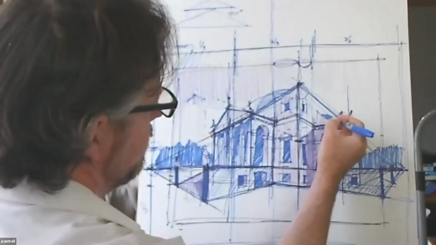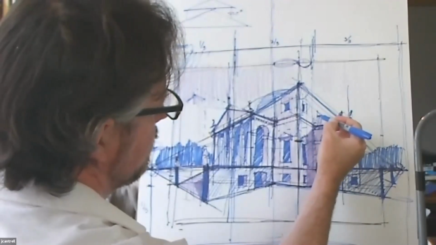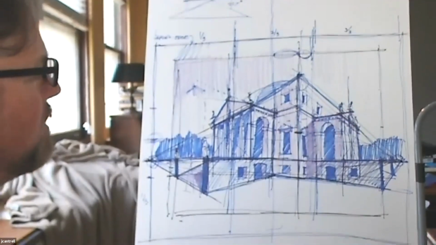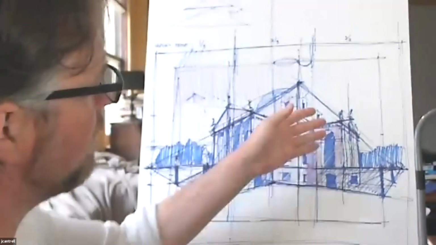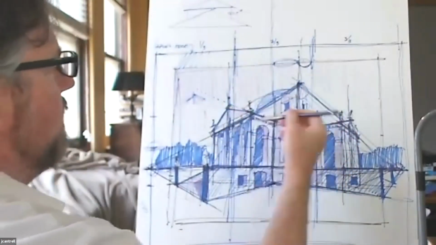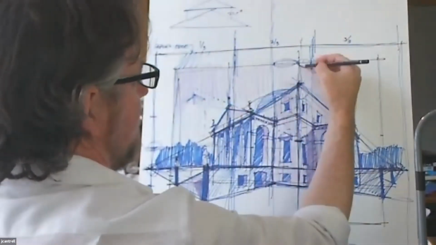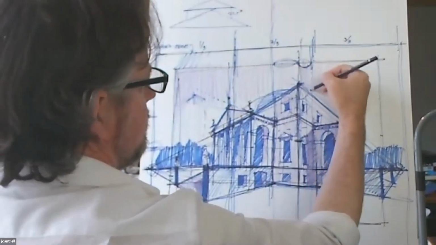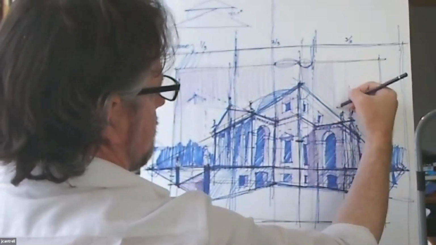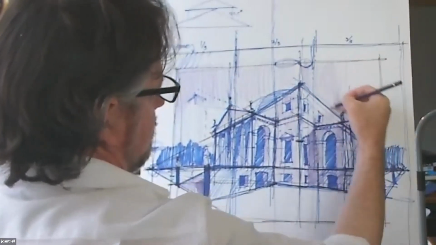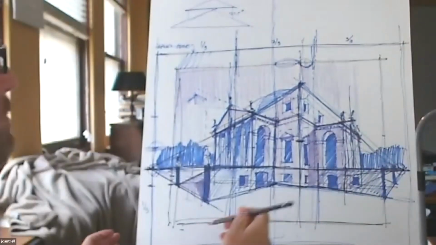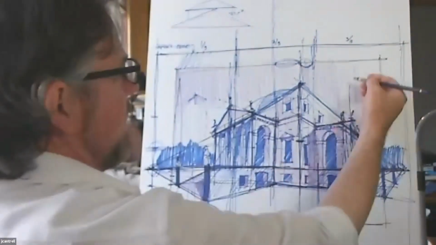Then I'll add another window. Then ideally, to make the facade render with contrast, we'll put more value on the right side than on the left side. So by doing this, we will really project the facade that's illuminated in the front.